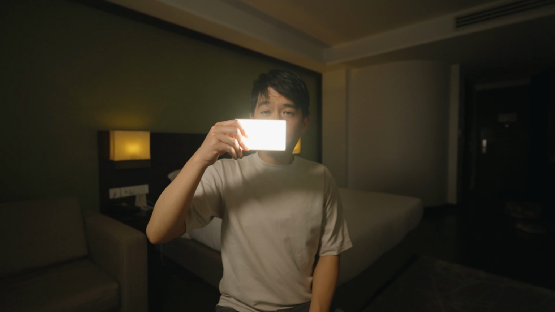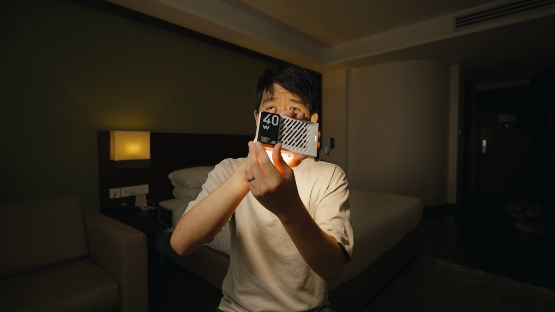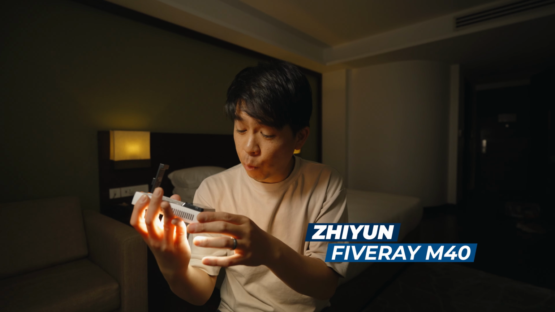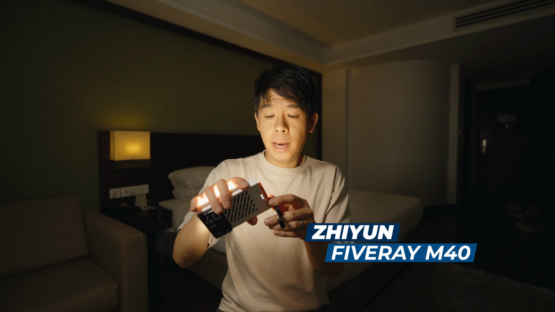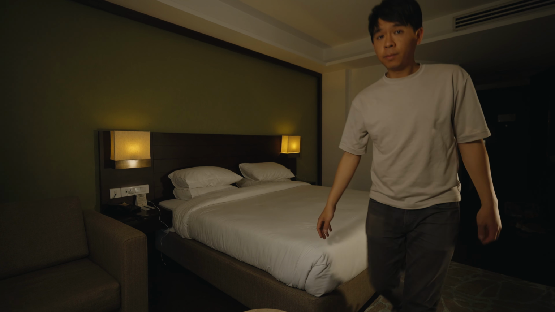And the last thing that I'm going to do is add a little bit of a backlight, and for that I'm using a 40-watt light. This is the 5-ray M40 from June, and I have this set up on the table over here pointing at me, right there, just to give me a little bit of rim light on my shoulder, as you can tell right there. So this is it, a super easy and quick lighting tutorial on how you can light yourself in a hotel room.